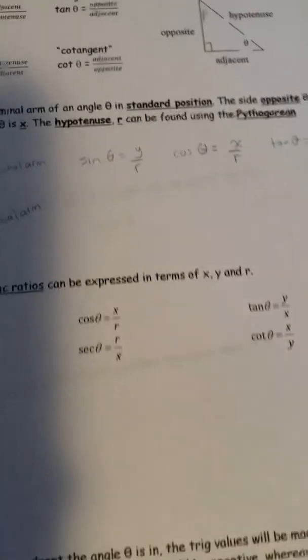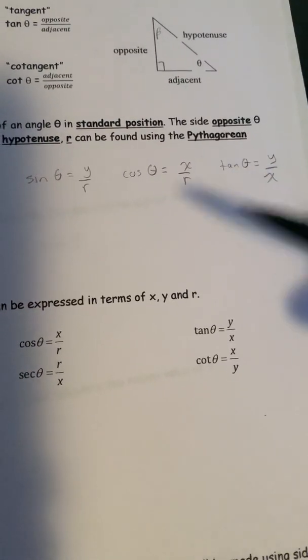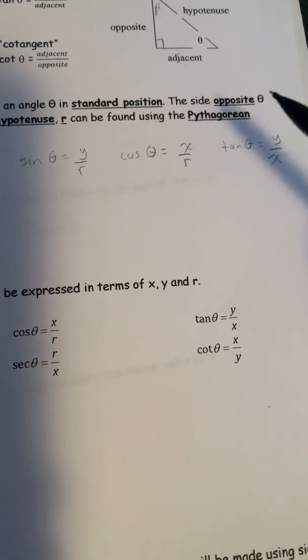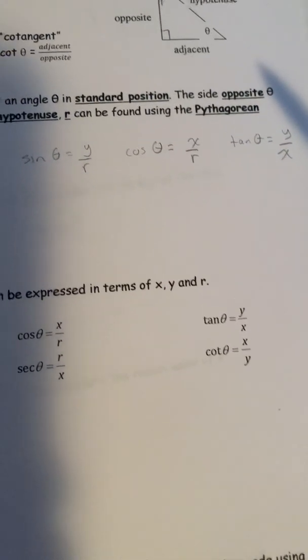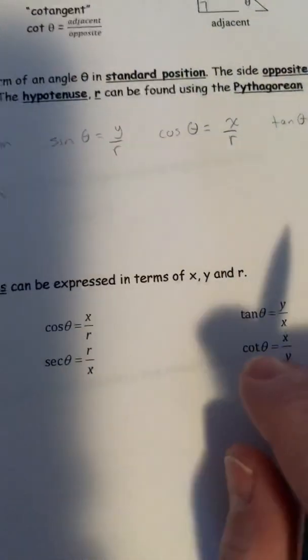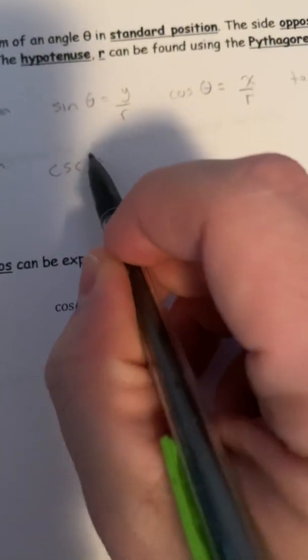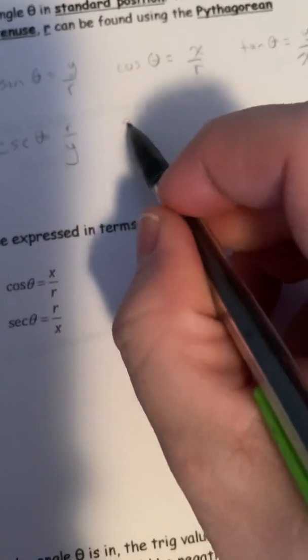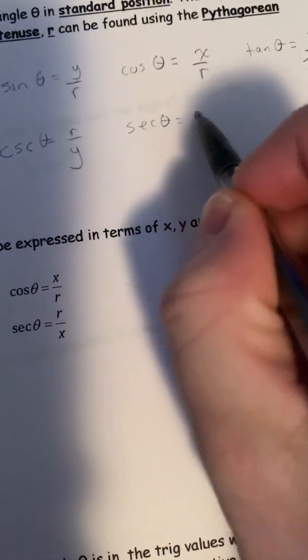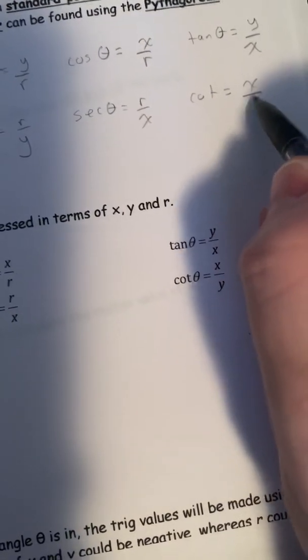We're eliminating the O, A, and H and using x, y, and r, but I always go back to opposite, adjacent, and hypotenuse. Then for the reciprocals, cosecant would be r over y, secant would be r over x, and cotangent would be x over y.